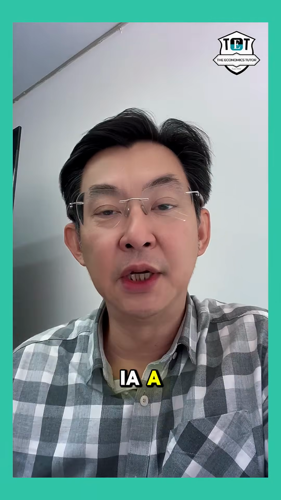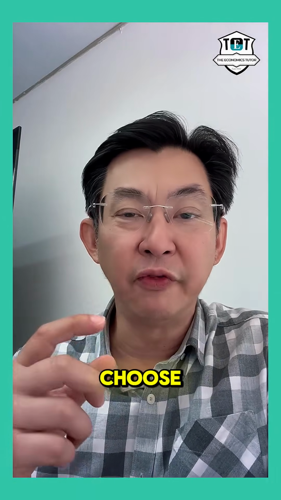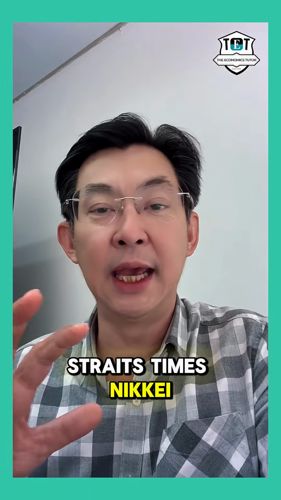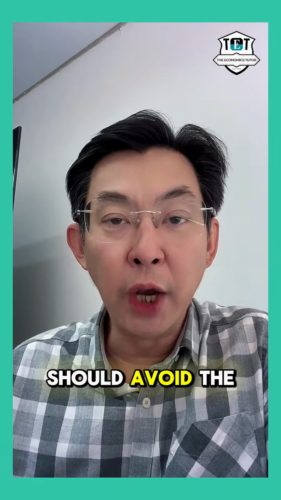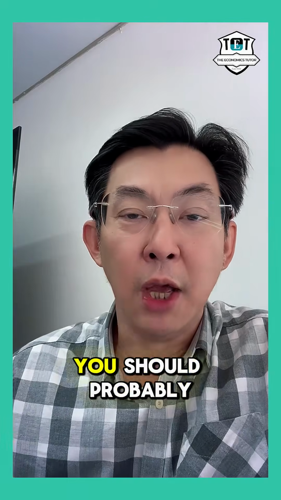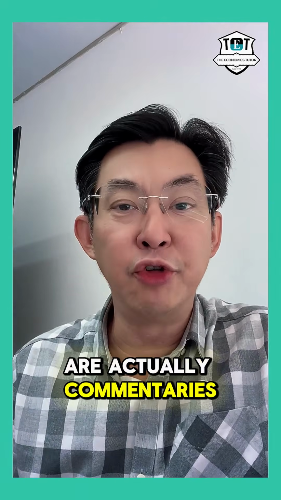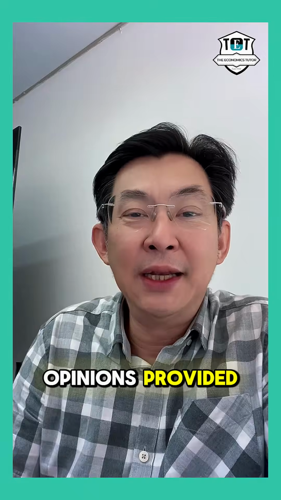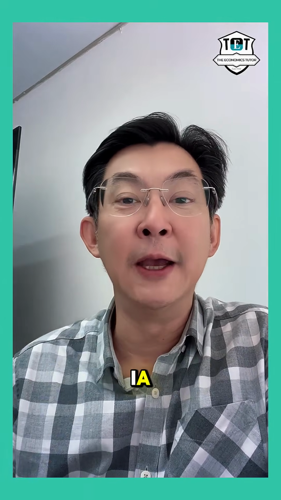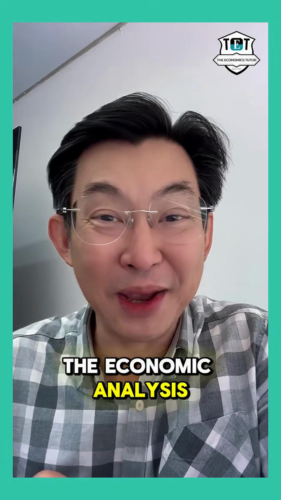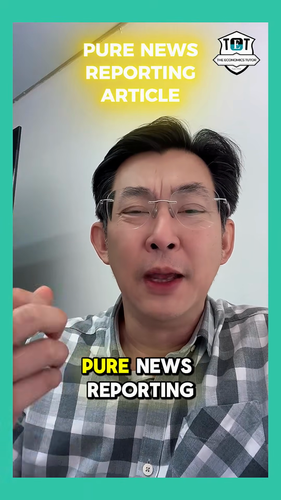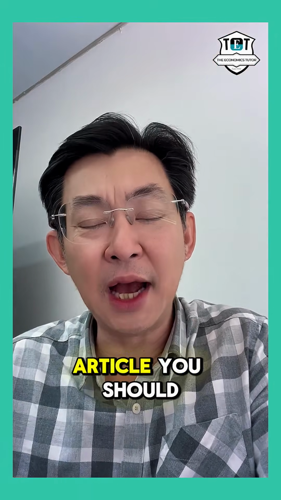Secondly, what type of IA articles, what kind of sources? You should choose reputable news sources like BBC, Guardian, Channel News Asia, Straits Times, Nikkei, etc. Generally, you should avoid The Economist. You should avoid Time Magazine. You should probably avoid Financial Times as well, because a lot of those articles are actually commentaries. They have expert opinions provided, economic analysis included, and that's not the kind of articles that you should choose for your IA, because your job is to provide the economic analysis and the commentary. So choose really a bland, pure news reporting article, and that's the kind of IA article you should go for.